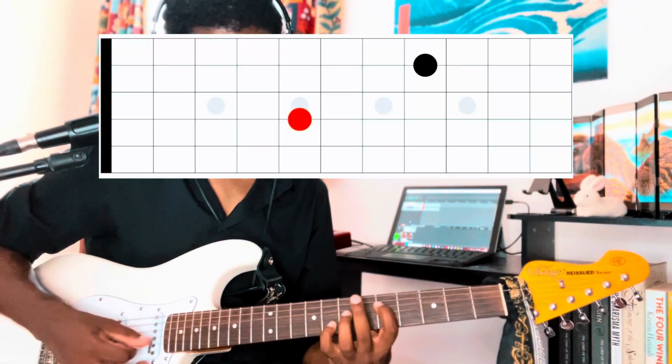So if the B string's involved, we do the same thing where we just move it up 1 fret. So say we're starting on the 5th fret of the D string. That's our root note. The rule is go down 2 strings and go up 2 frets. So that will give us our octave. But since we're on the B string, it won't be on the 7th fret of the B string. It will be on the 8th fret of the B string.